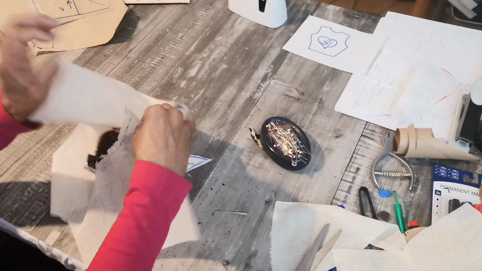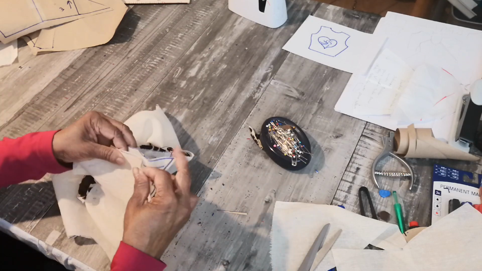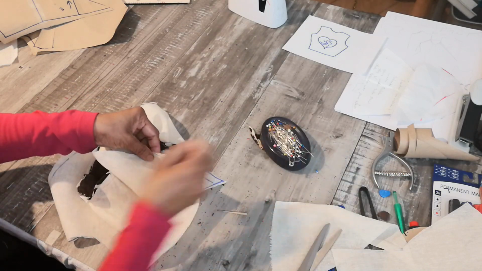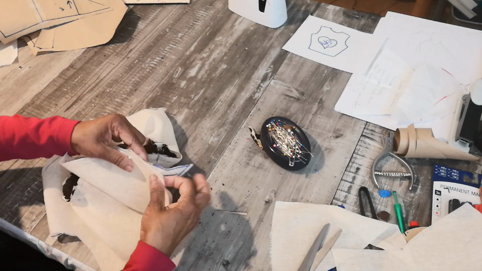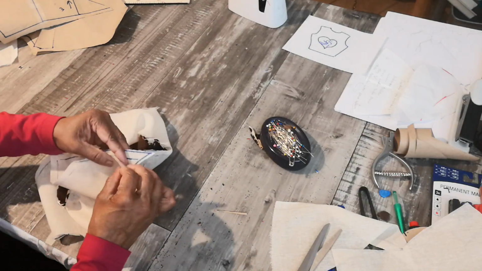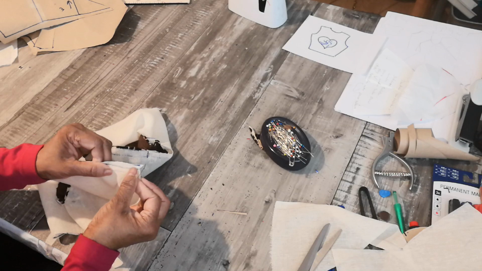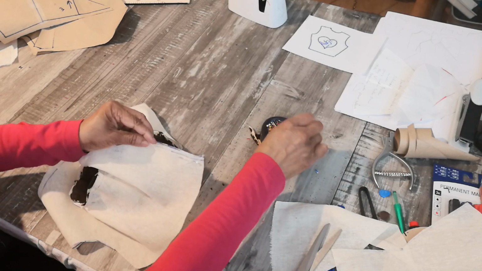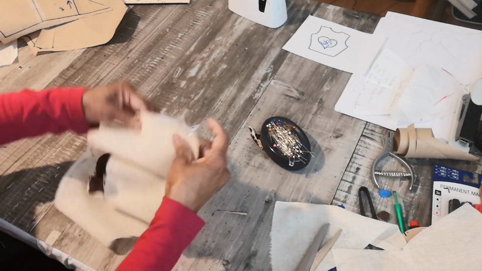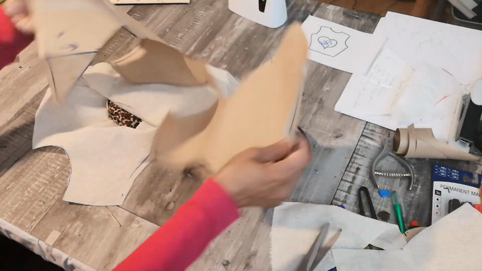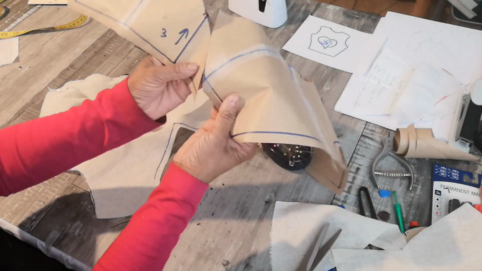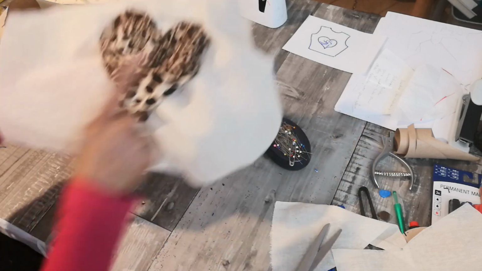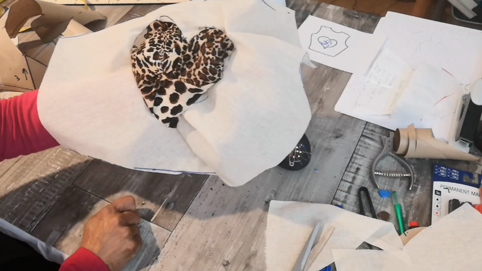Before you sew, you sew these together, it means this part, okay, and sew all around nicely.